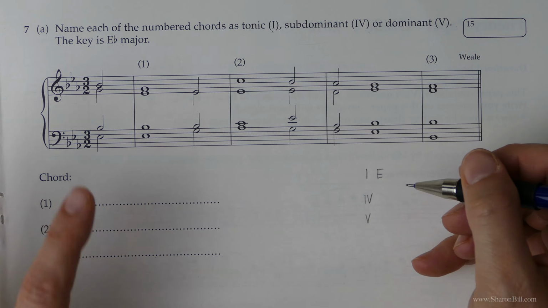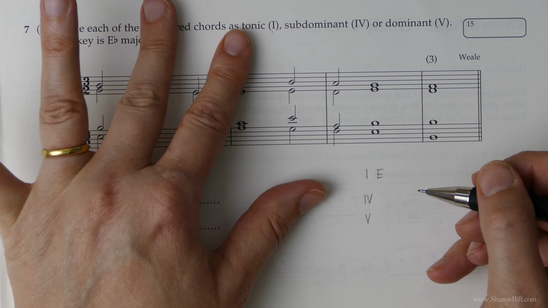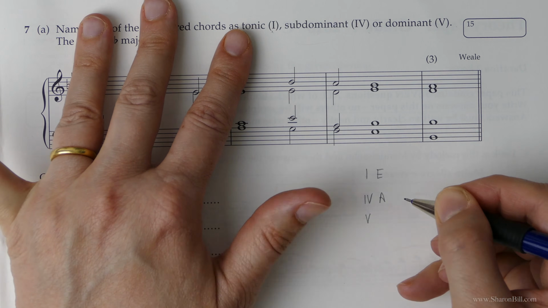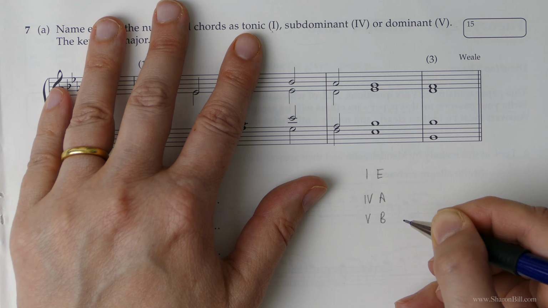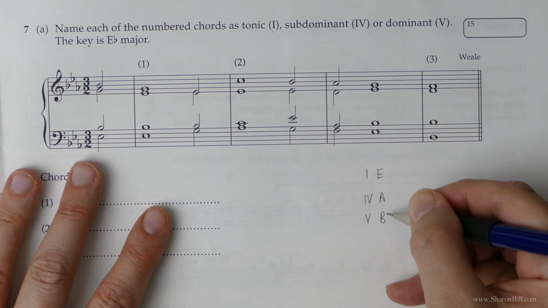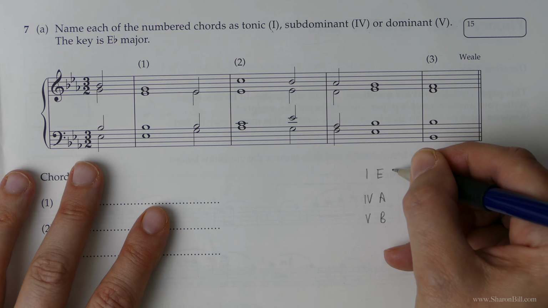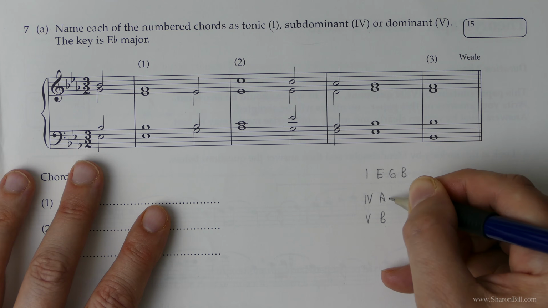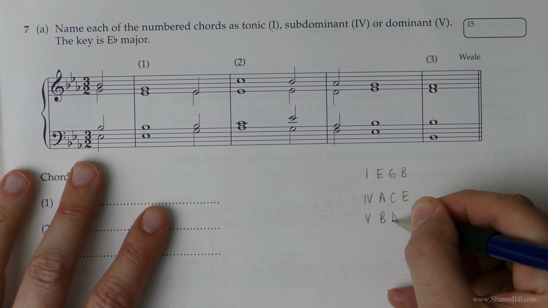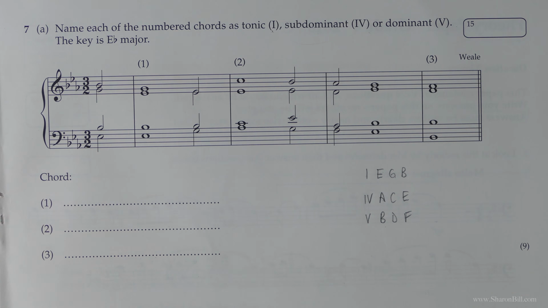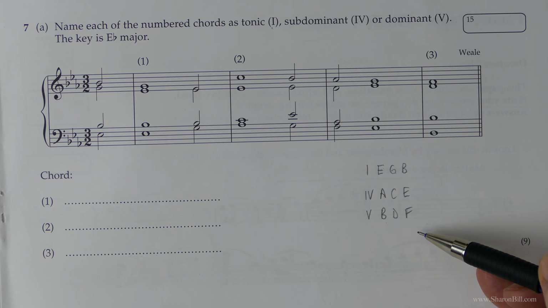So if E is 1, then 1, 2, 3, 4: E, F, G, A, and then 5: E, F, G, A, B. So they are our beginning notes of the chord. The chord is made of the first, the third and the fifth. So that's E, G, B; A, C, E; B, D, F. So we're looking for those notes. That's all the thinking done now.